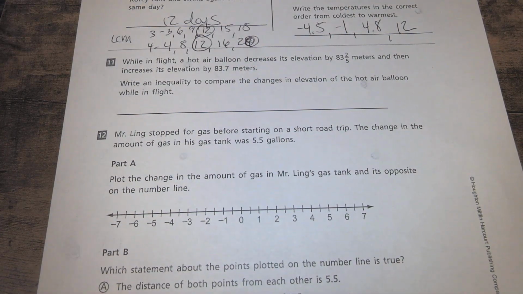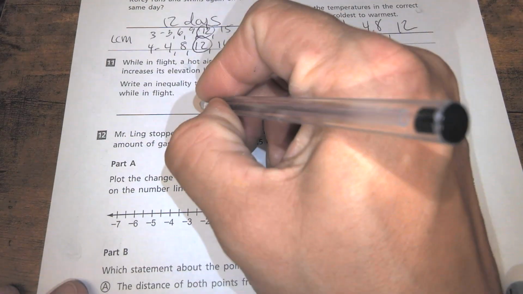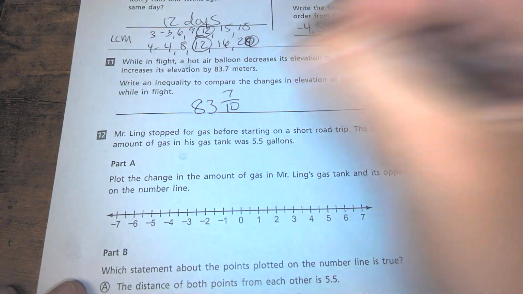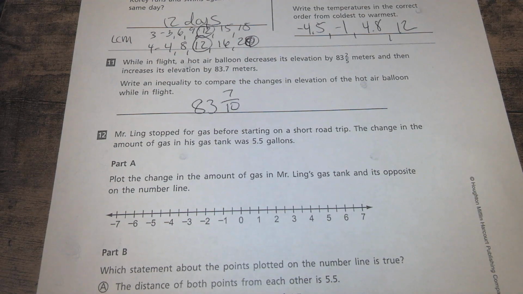11, while in flight, a hot air balloon decreases its elevation by 83 and 2/5 meters, then increases its elevation by 83 and 7/10 meters. So write an inequality to compare the changes in elevation of the hot air balloon. So since I know this is 83 and 7/10, I'm just going to make it a fraction.